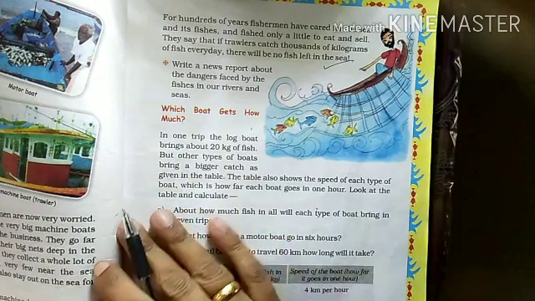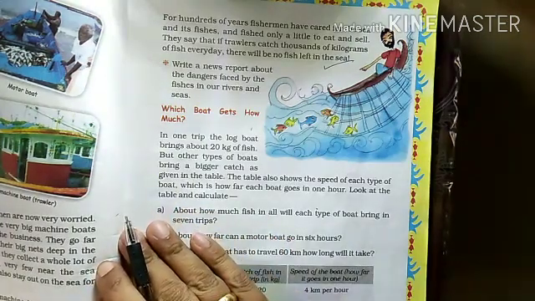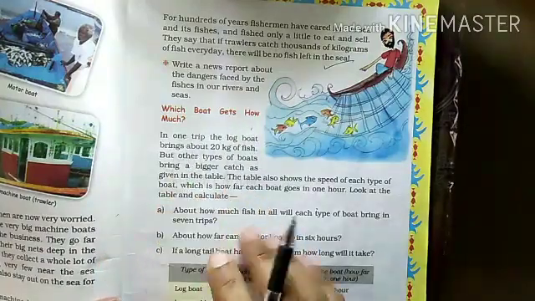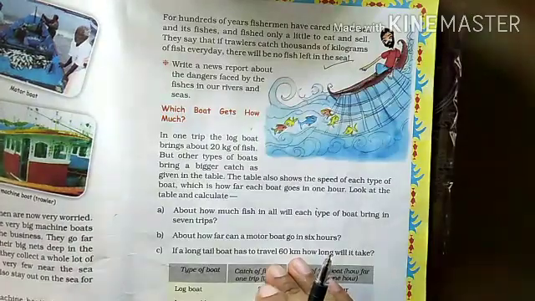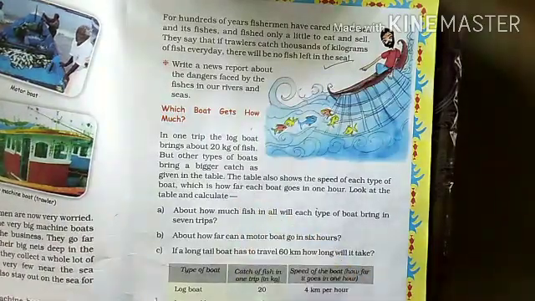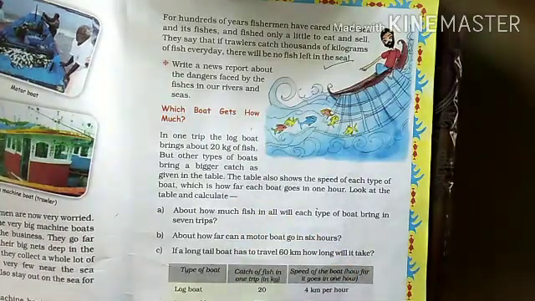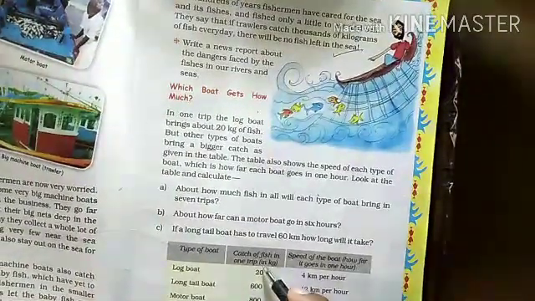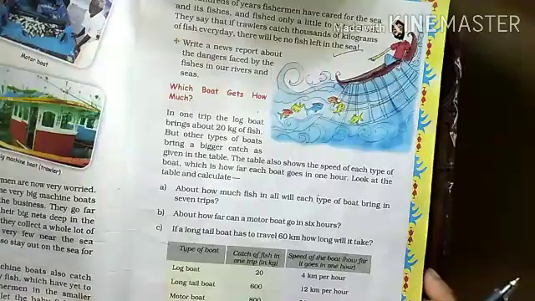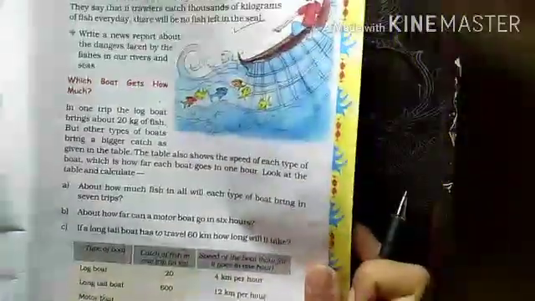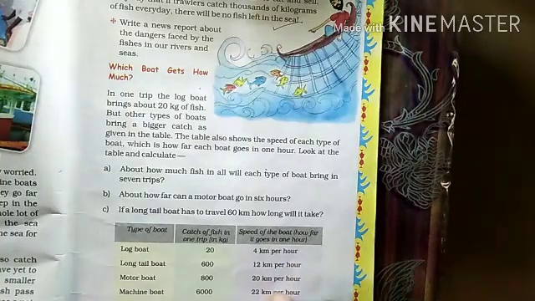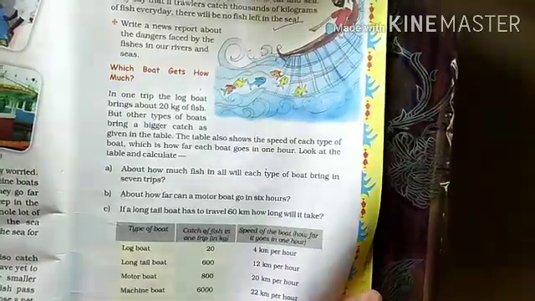Okay, children. So in today's class what we studied? Which boat gets how much? This is from page 9 of your textbook. Here you can see the tabular column what we discussed, and the different quantity of fishes brought by different boats, then the speed of the boats given. So this problem we discussed today.